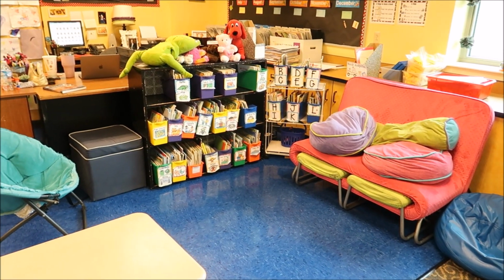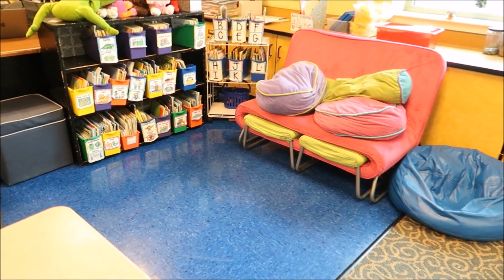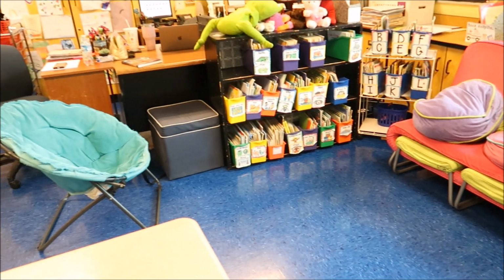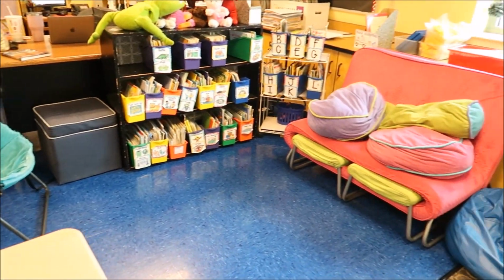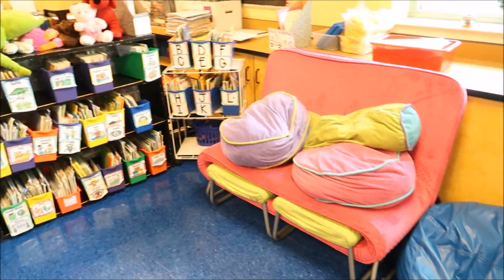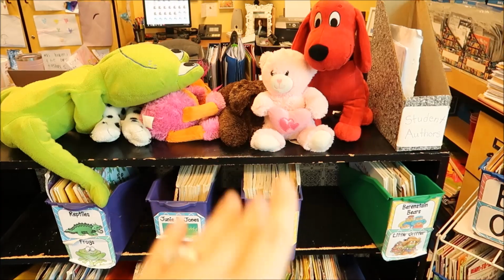Okay, I'm going to begin with the first center, read to self. So this is where the students pick a book to read to self. So I've set up this cute little library using, honestly, that was my dorm room chair when I was in college, and a beanbag, just a comfy area. They can eat, they have these stuffed animals that they can grab and they can read to.